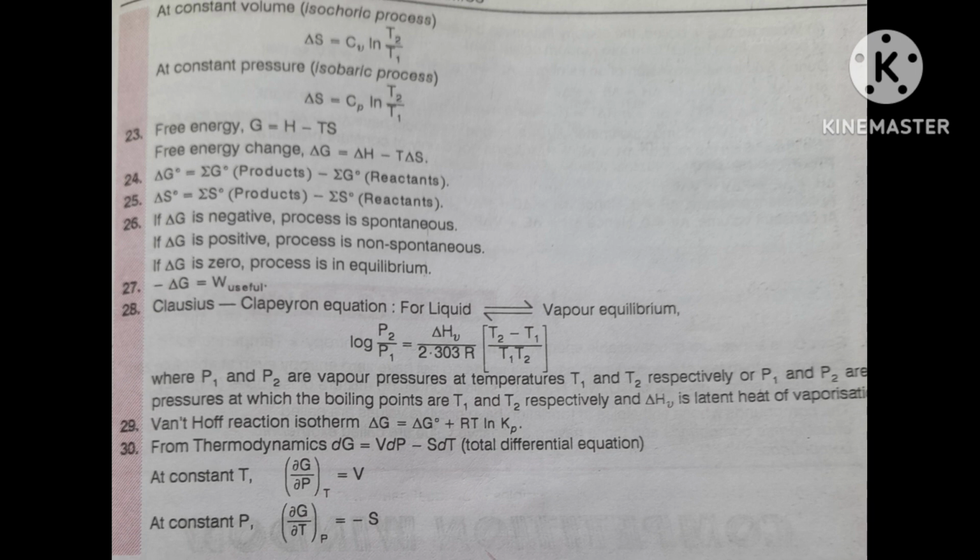Remember: at constant temperature, del G upon del P is equal to V, and at constant pressure, del G upon del T is equal to minus S. Now, in just one class, I have briefed the entire set of relations of this chapter. It will be very easy while solving numericals and answering questions.